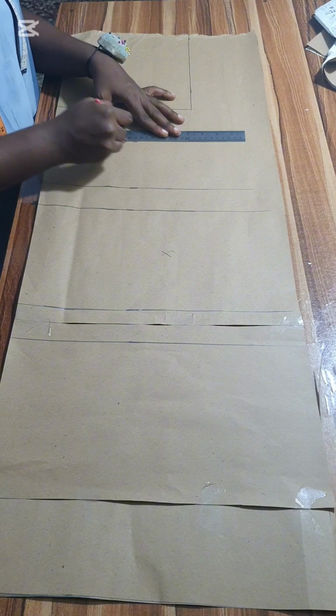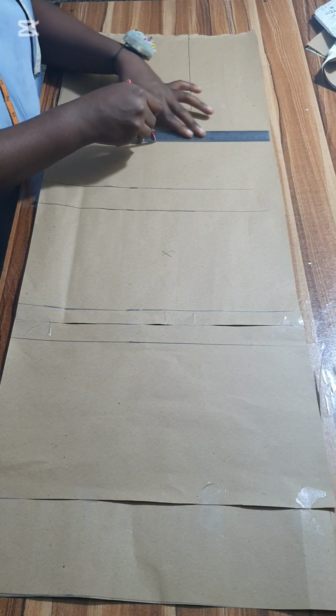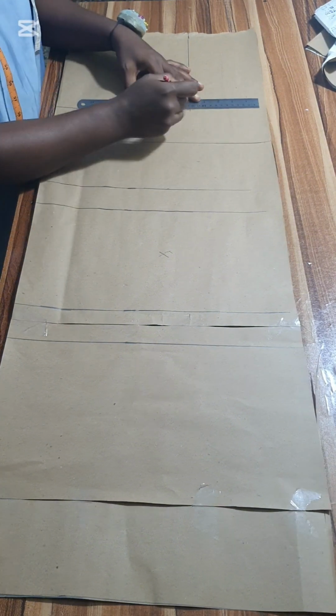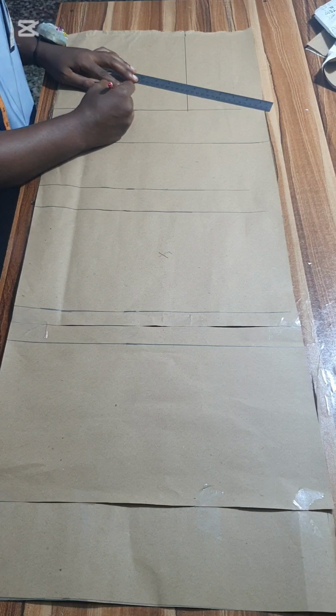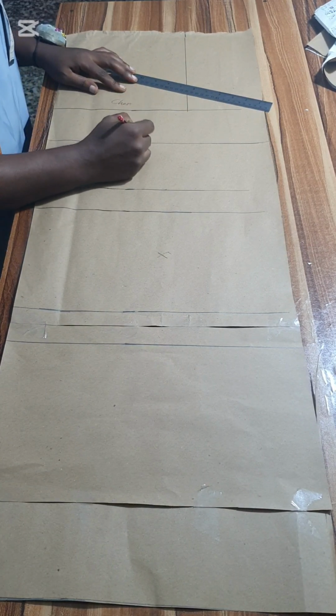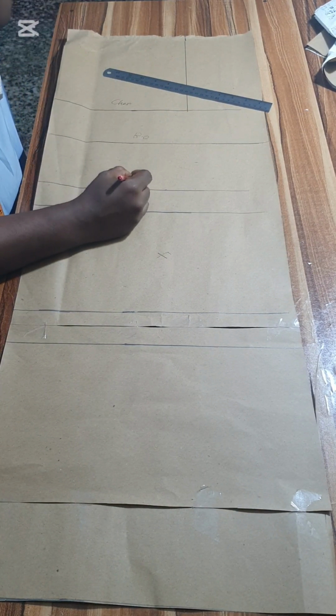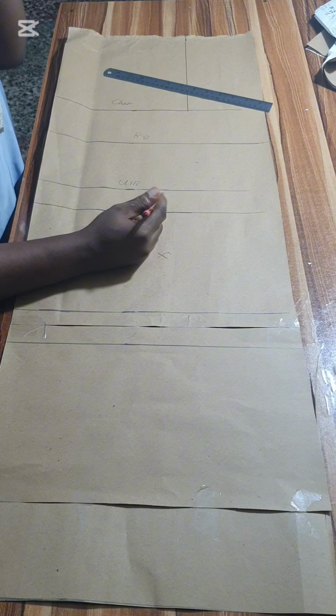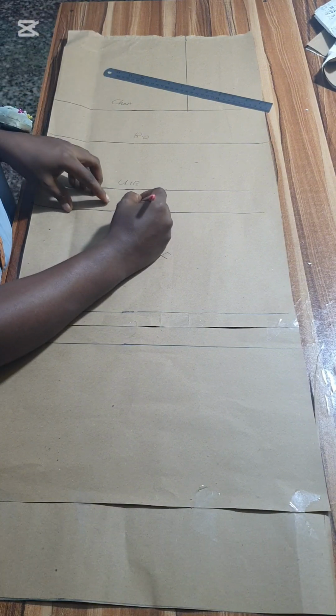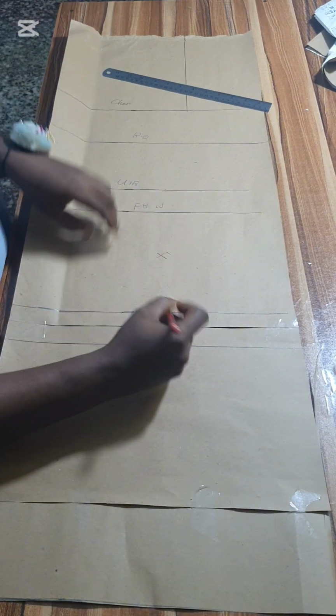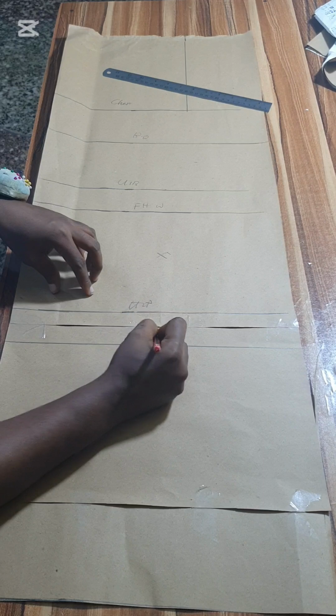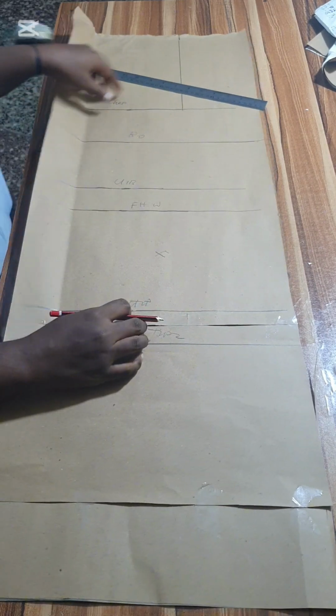Okay, so this is my bust point. I'm rolling it out as well. So this is my chest line. So I'll label chest line, bust point, under bust, front half length, which is your waist, hip 1, hip 2.